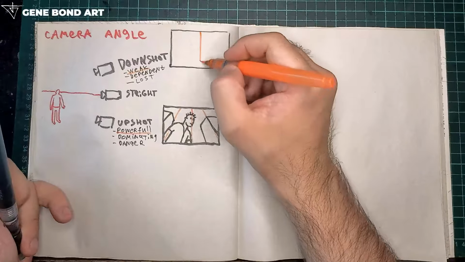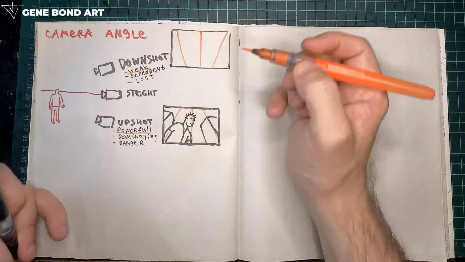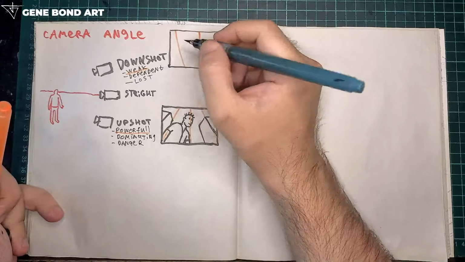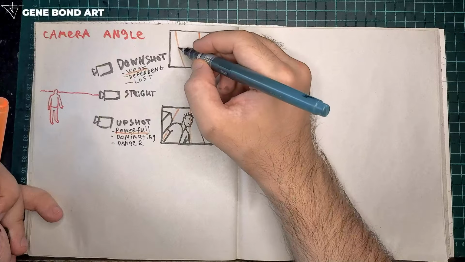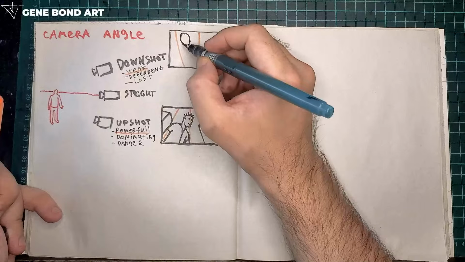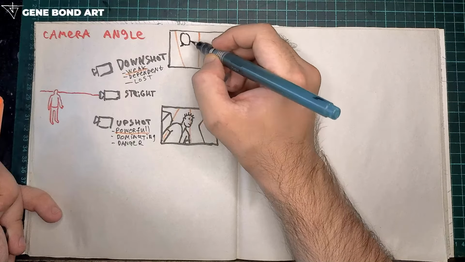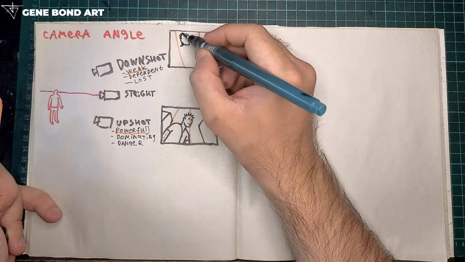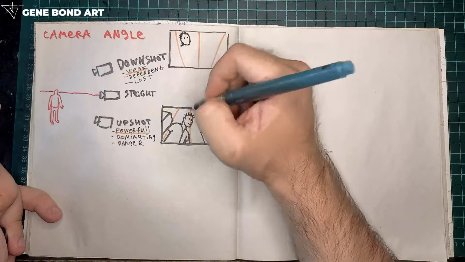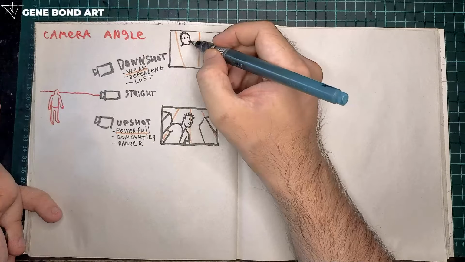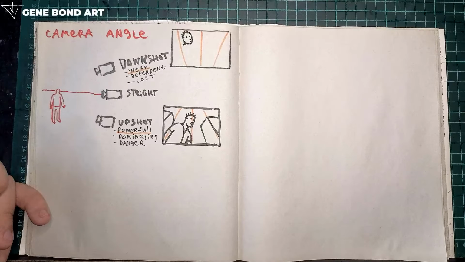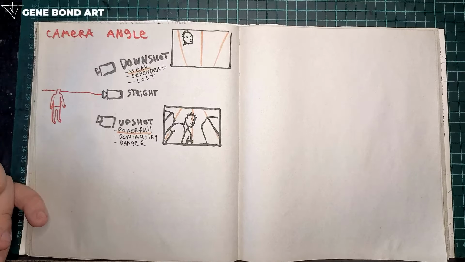So, and now we have the y-axis converging downwards. So let's say the same character. And there is a lot of creative use of this very simple principle. So you can see Katsuhiro Otomo in Akira, for example.